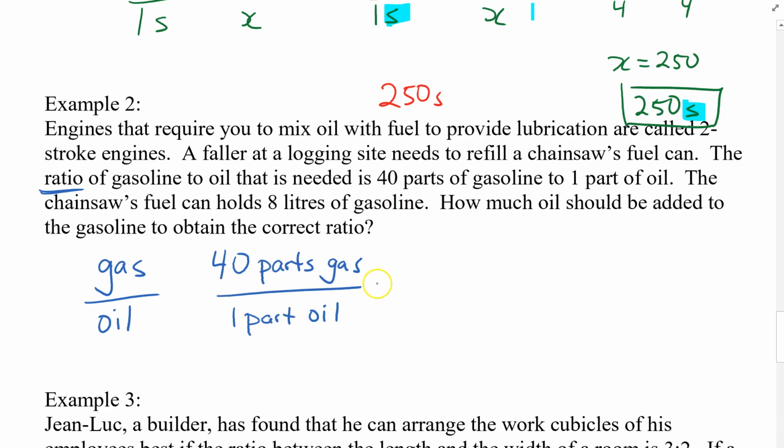So 40 to 1. So in this case, it's going to say the chainsaw's fuel can holds 8 liters of gasoline. So gasoline is going to be in the numerator. So I'm going to say 8 liters over how much oil should be added to the gasoline. So the oil is going to be x. Okay, and our answer is going to be in liters, right? Parts can be anything. So really, we're all talking about liters. You could even just write this over here like this: 40 over 1 equals 8 over x. And just a reminder, you're going to put liters as your answer.